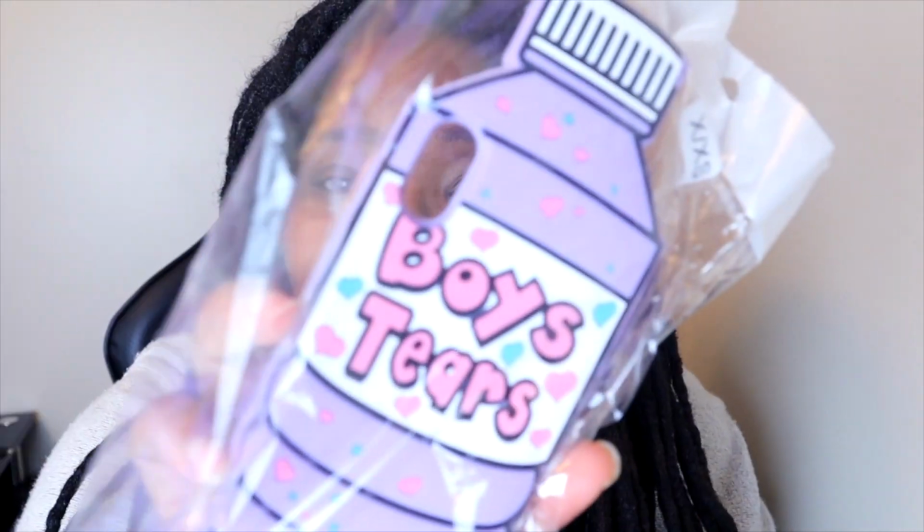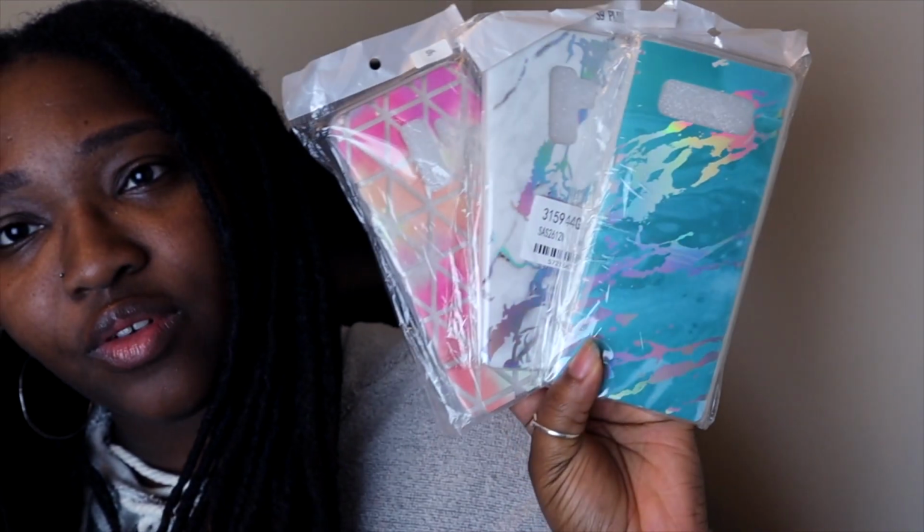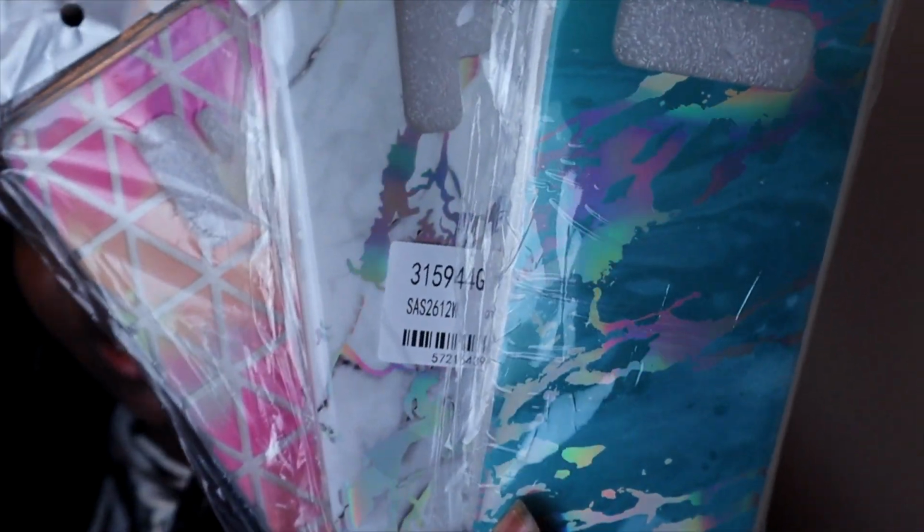So I have those, and I do have my favorite case, which is Boys Tears. Super duper cute. I love this case so much. I also have these holographic cases. If it will focus, my nails are ferocious. Excuse me, y'all. If it will focus. I also have these holographic cases. These are actually Android cases, but they're super duper cute as well. I do have these available in iPhone too. I'm going to show you guys in a second.